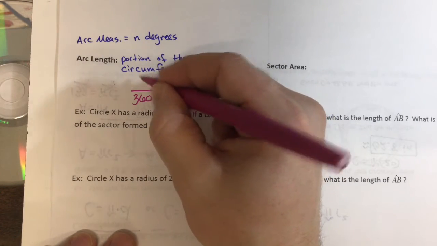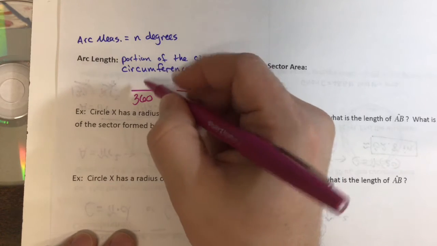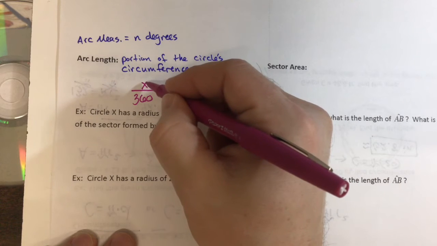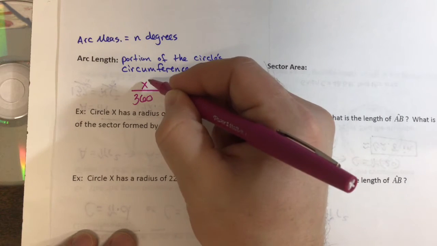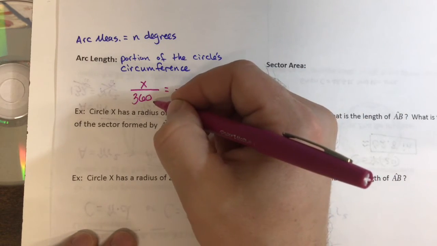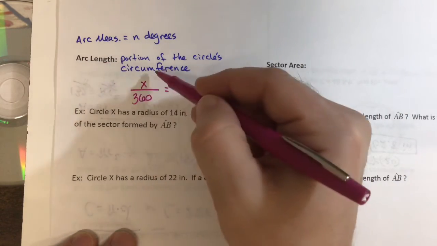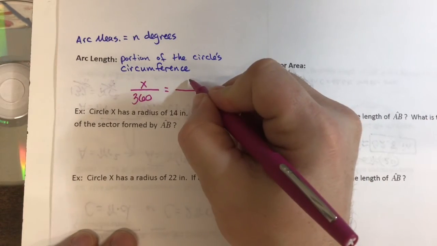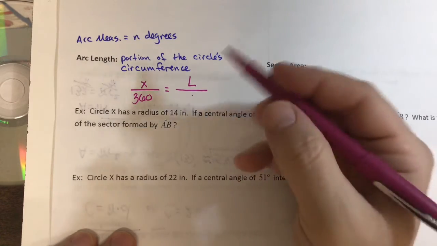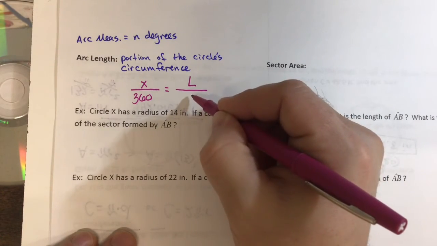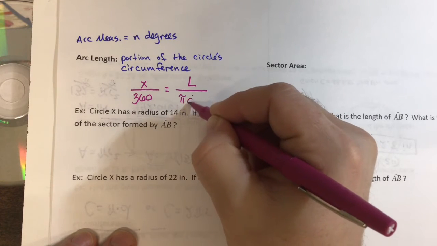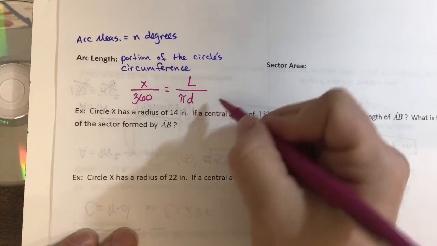The arc portion of that is always an x amount, okay? So some degrees out of a full 360 represents the amount of the circle we're using, or the portion of the circle we're using. That has to be the same as the ratio of the arc length to the total circumference. So on the top of this other fraction, we put capital L, and on the bottom we put our circumference formula, or the letter C. I'm going to write the formula itself, though. Pi times diameter, okay?